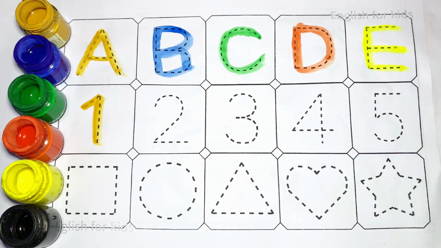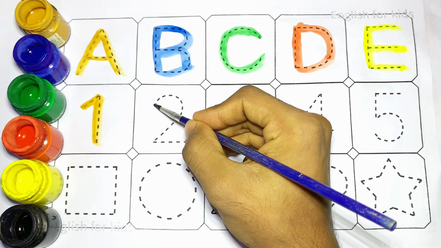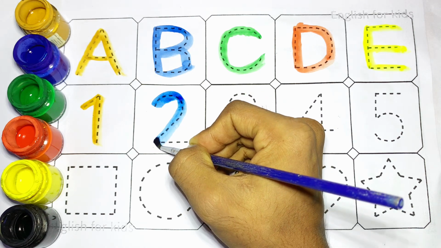Next is 2. The number 2. And use blue color. T W O, 2.